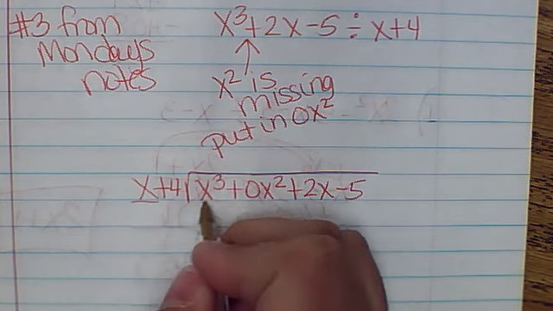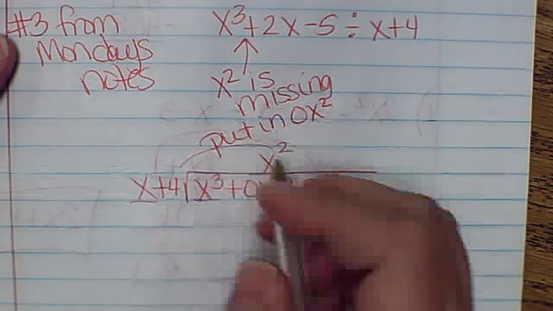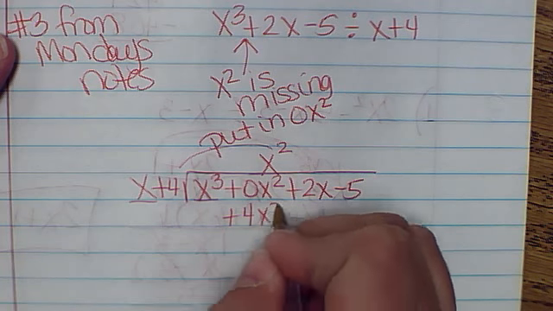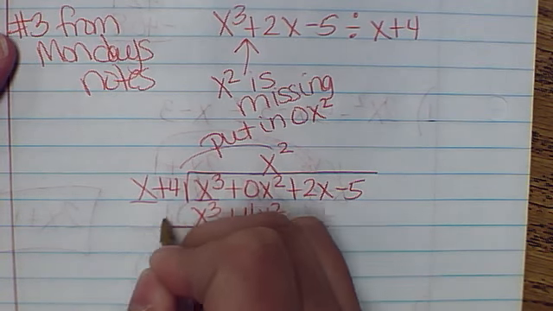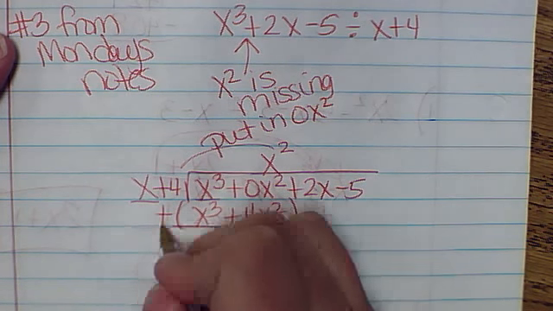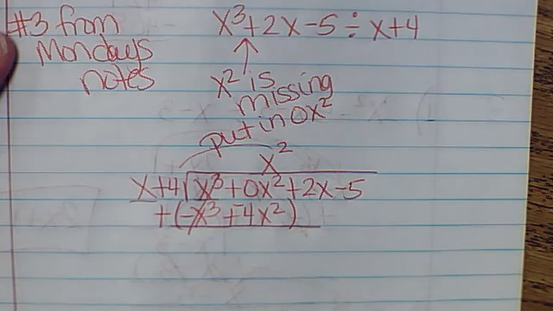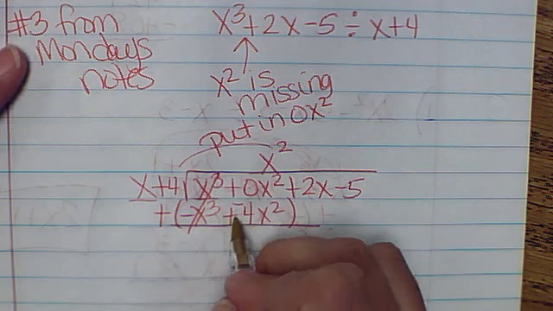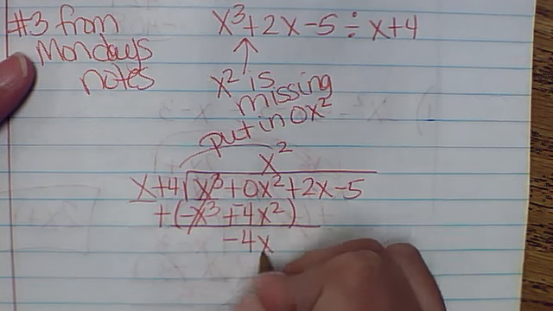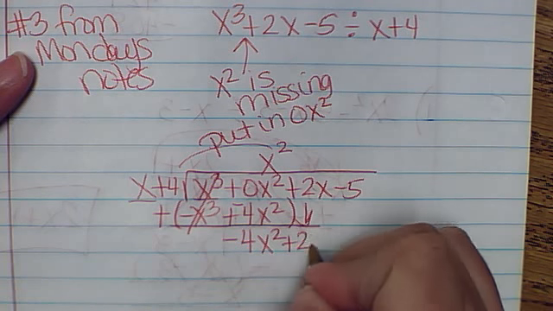So then we started dividing. X into x cubed is x squared. Distribute that x squared to get 4x squared and x cubed. Subtract and put your parentheses. Change, change, change. Or think about it as an actual subtraction problem, whichever works better for you. X cubed goes away. 0 plus negative 4 is negative 4x squared. Bring down the 2x.